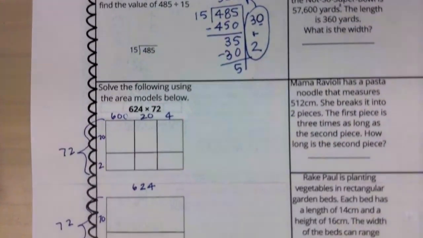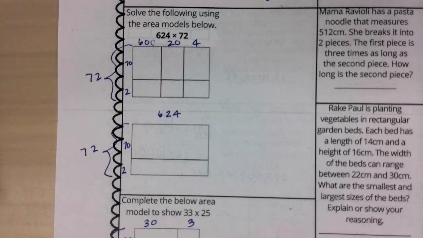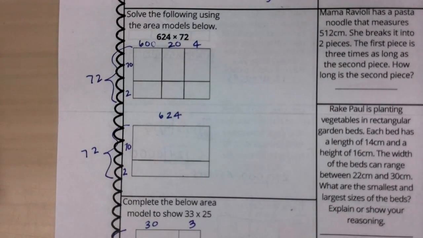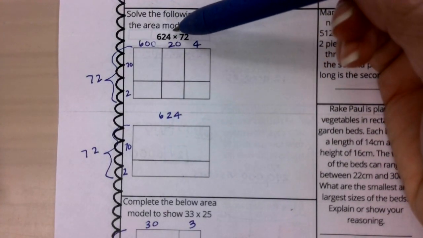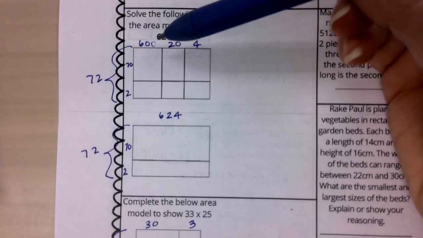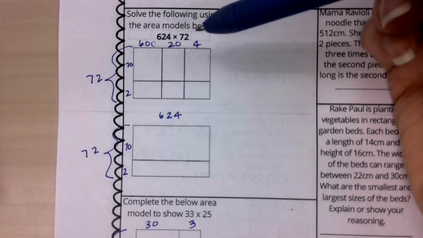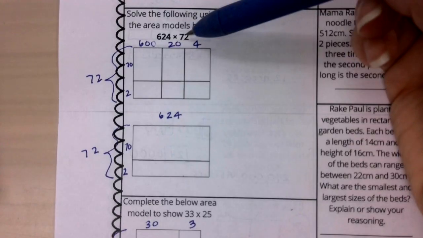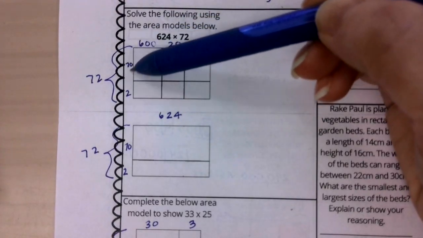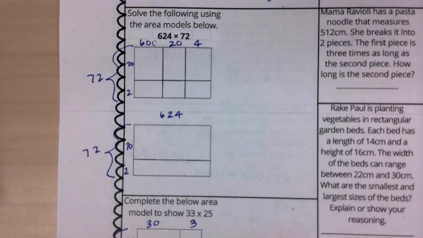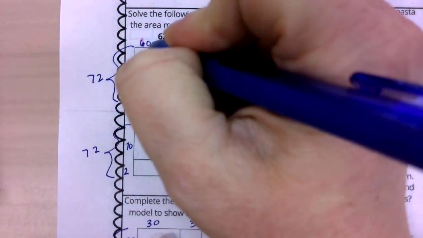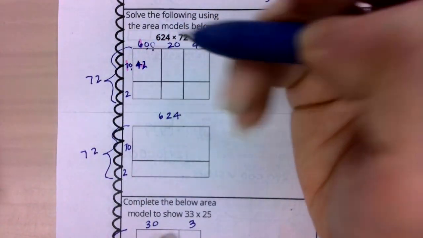All right, boys and girls, let's come down to look at our multiplying whole numbers with an area model. You'll notice I've taken 624 and I've broken it into expanded form: 600, 20, and 4. Now I have 72, my other factor, and I've broken it into 70 and 2. So I'm going to look at my basic facts. Well, here I have 7 times 6. I know that that gives me 42. But then I look, how many zeros do I have outside that basic fact?